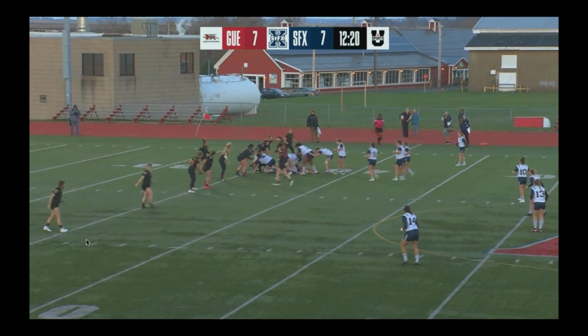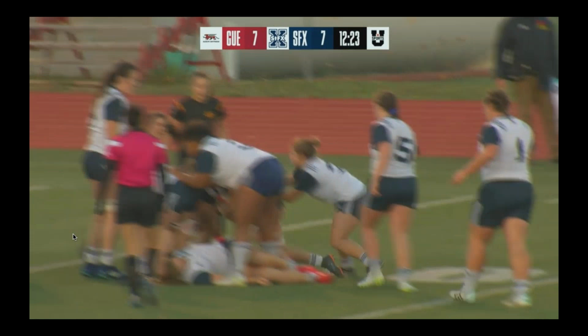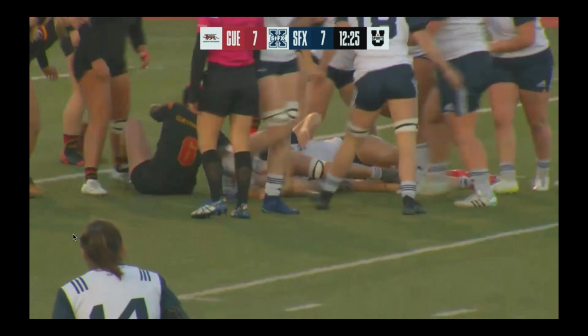Again, off the turnover, when we have our pick and go, just being able to adjudicate that space.